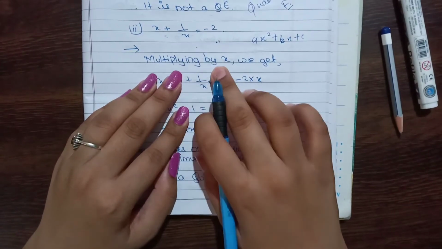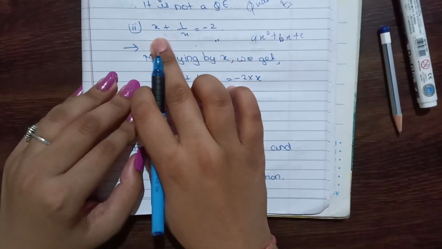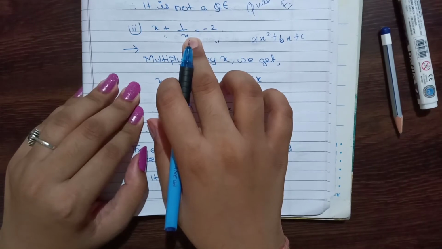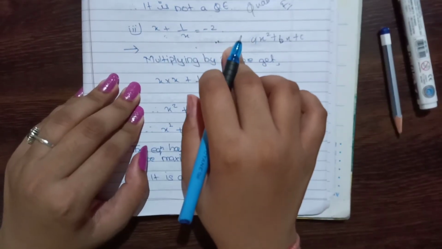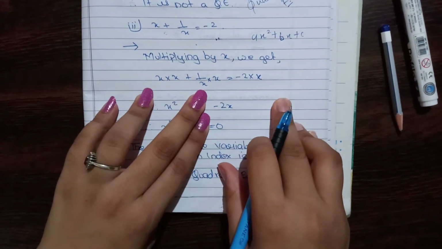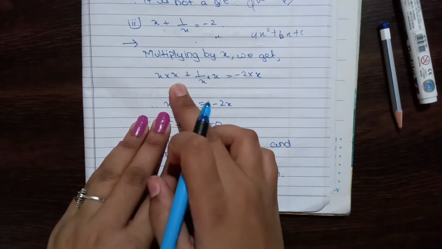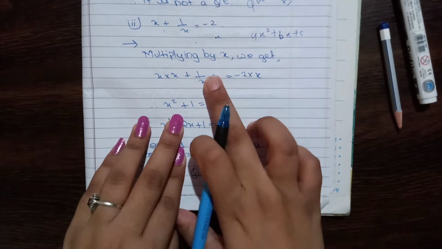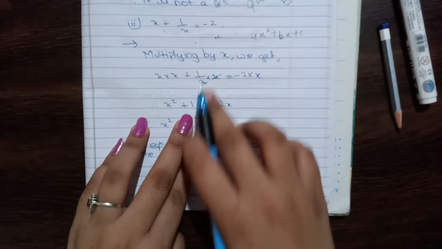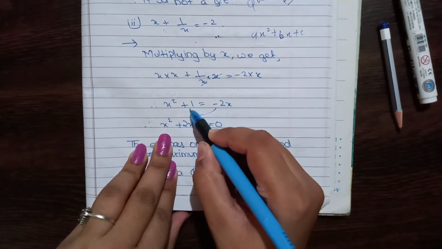First we will multiply each term by x. We multiply this x by x, then 1 upon x by x, and minus 2 by x. As you can see, I have multiplied all these terms by x. So we get x into x as x square, plus 1 upon x into x, where this x and this x get cancelled and it becomes 1, and then minus 2x. Then we will take this minus 2 over here.